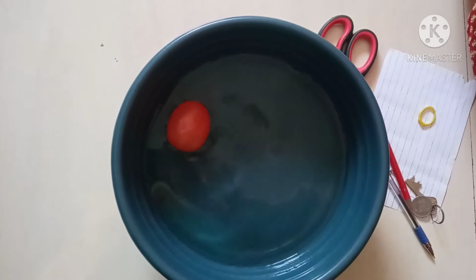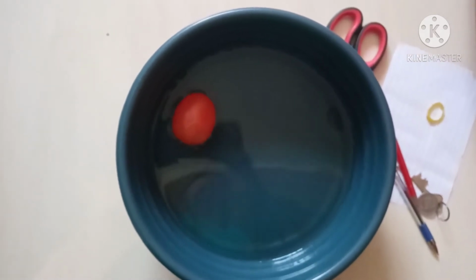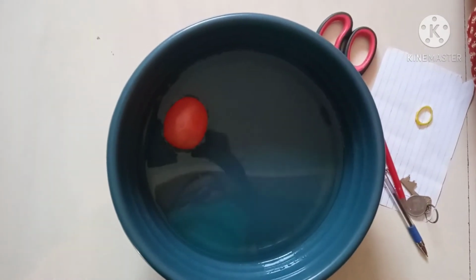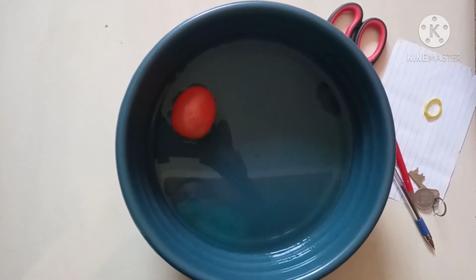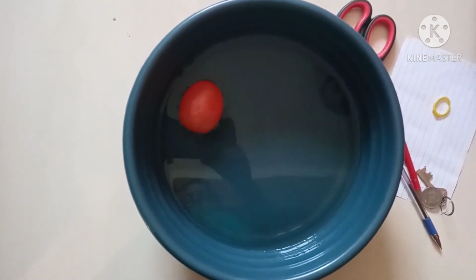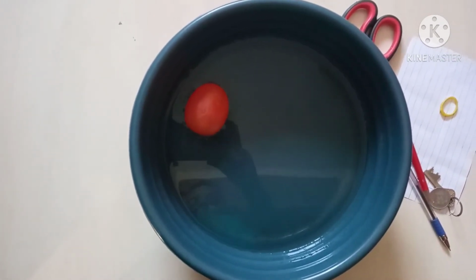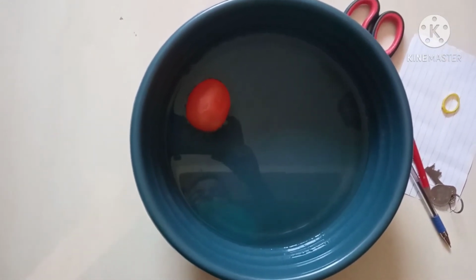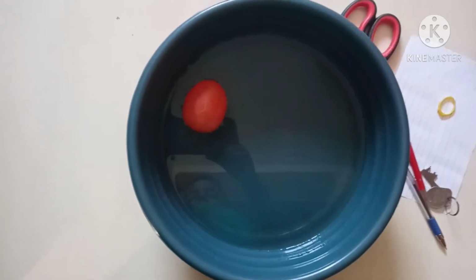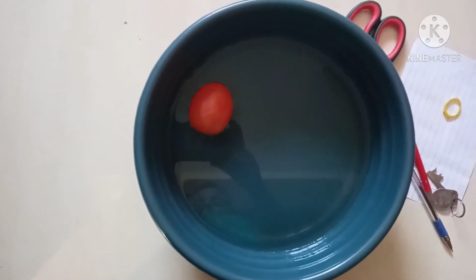Okay, now what has happened to the tomato? Yes, can you all tell me? That's right. The tomato has gone down in the bottom of the tub. And why can you tell me this happened? Let's think. That's right. It is heavy and that's the reason why it's gone to the bottom. And when things go down to the bottom in the water, it is called as sink. What is it called? Sink.